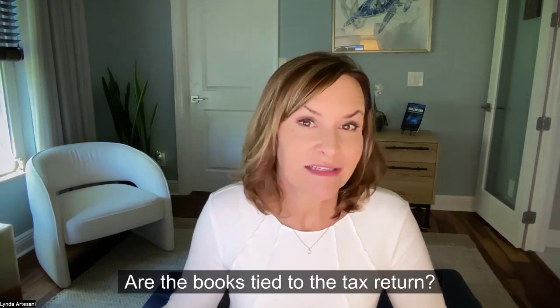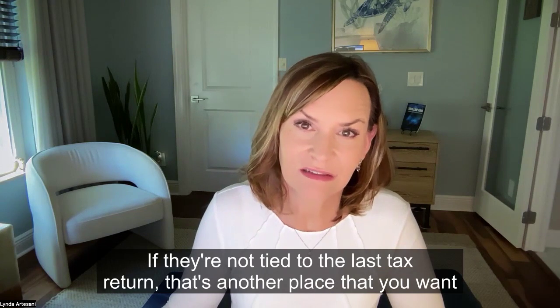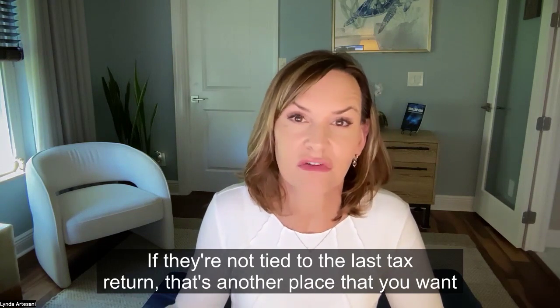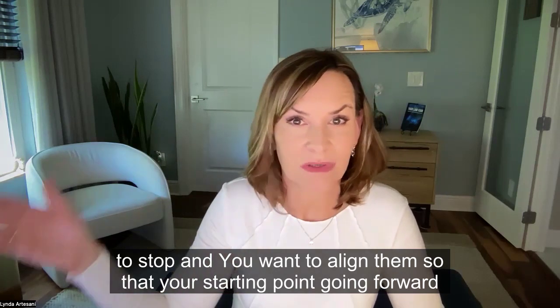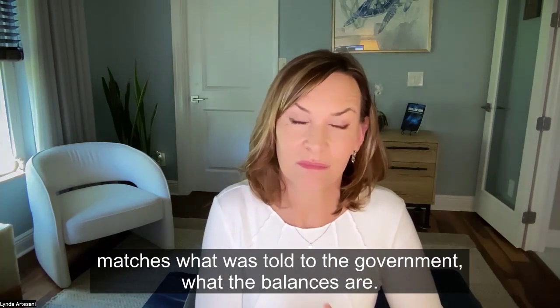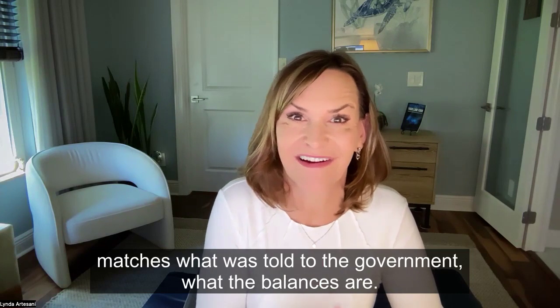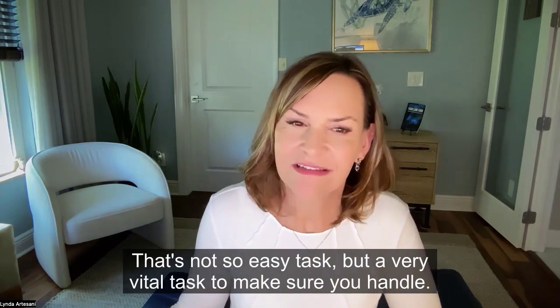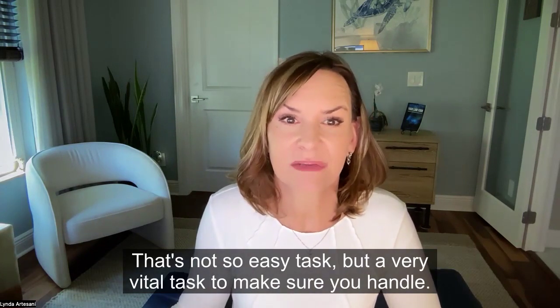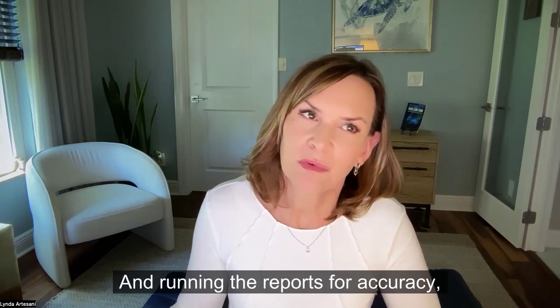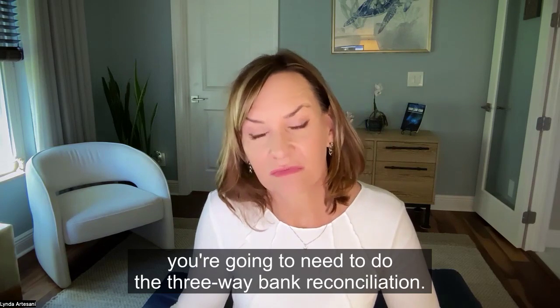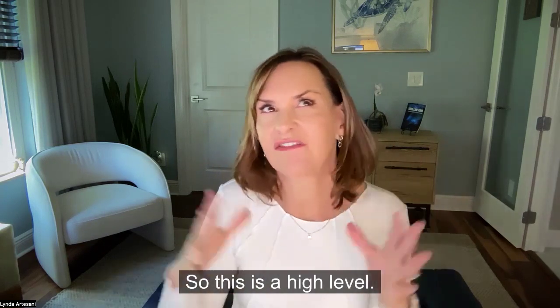Are the books tied to the tax return? If they're not tied to the last tax return, that's another place that you want to stop and fix. You want to align them so that your starting point going forward matches what was told to the government, what the balances are. That's a not so easy task, but a very vital task to make sure you handle. Then you want to run the reports. And to run the reports for accuracy, you're going to need to do the three-way bank reconciliation. So this is kind of a high level.